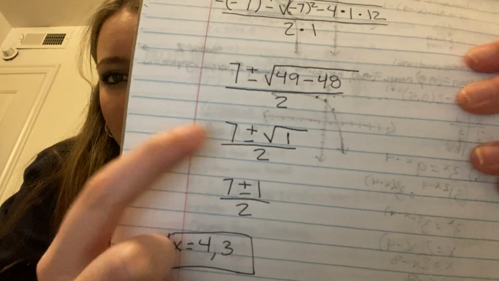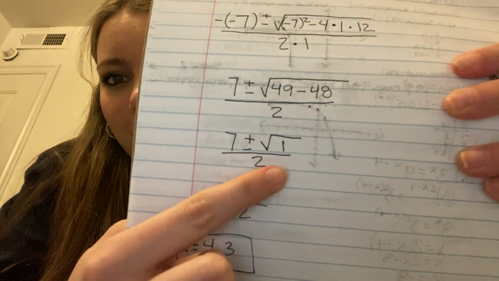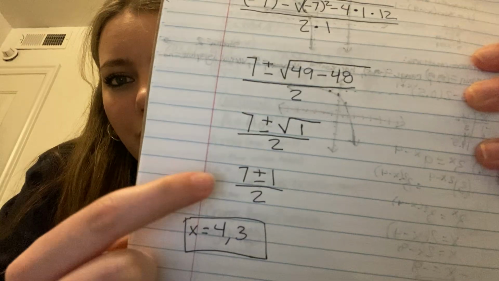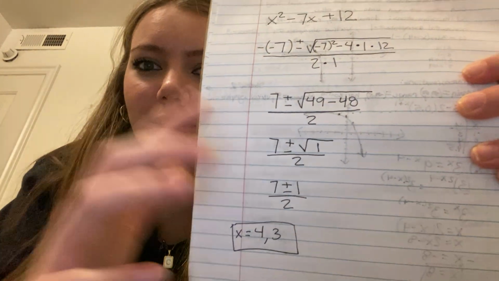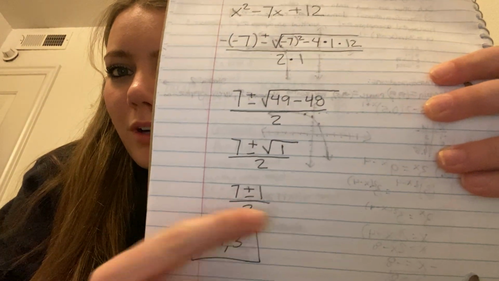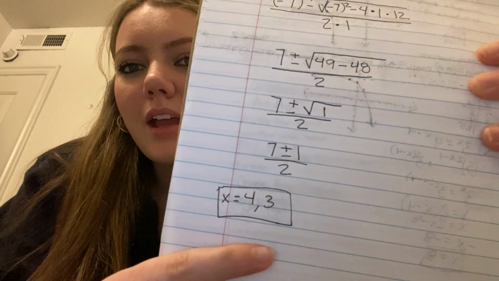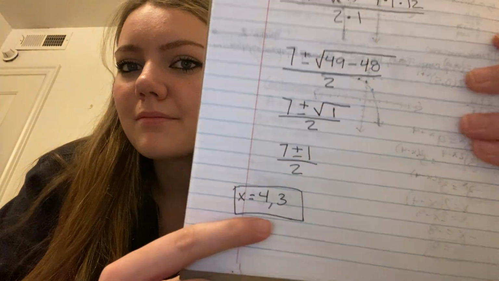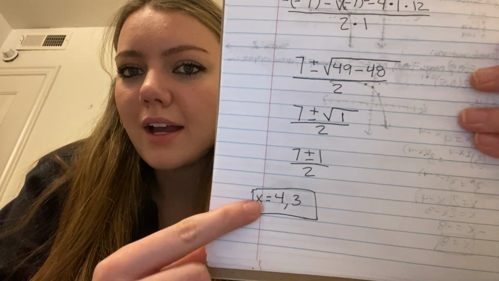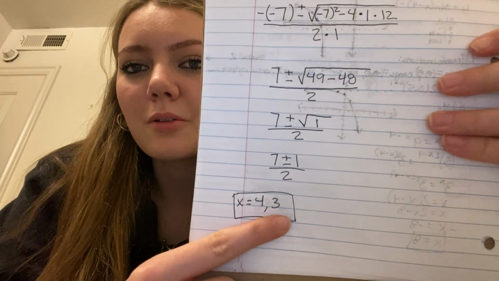And then I got 7 plus or minus the square root of 1 over 2. The square root of 1 is just going to be 1. So it's 7 plus or minus 1 over 2. And when we solve that, we get x equals 4 and x equals 3.